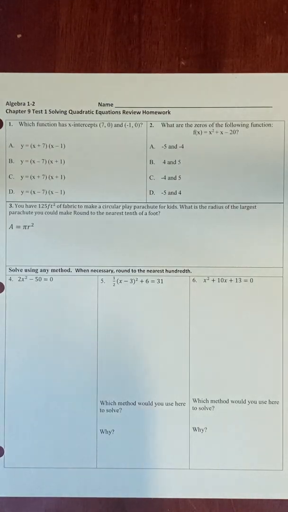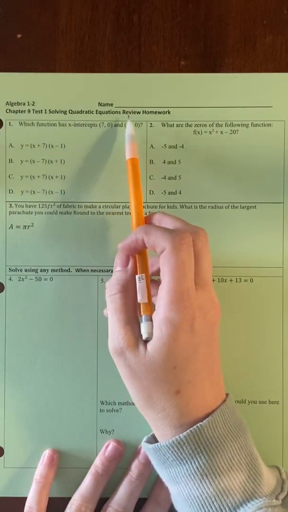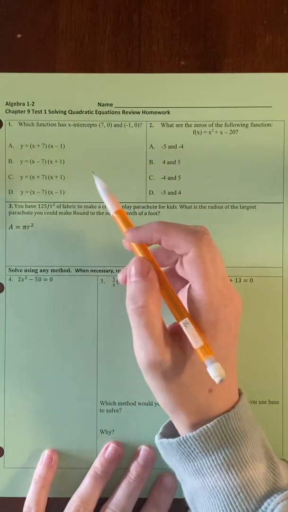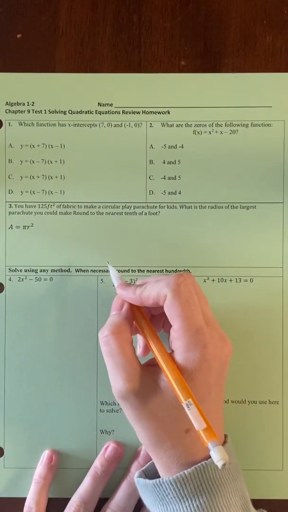In this video, I'm going to be going through the Chapter 9, Test 1, Solving Quadratic Equations review homework. So the first one says, which function has x-intercepts 7, 0 and negative 1, 0?